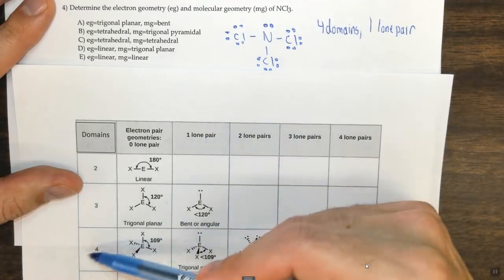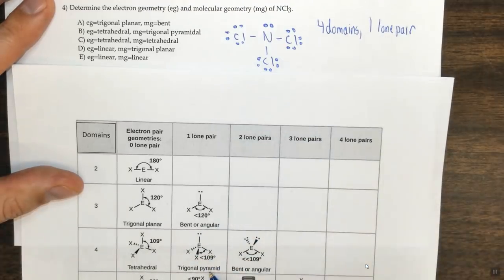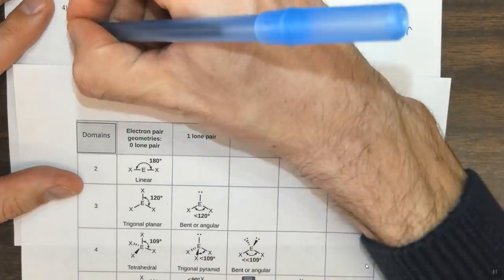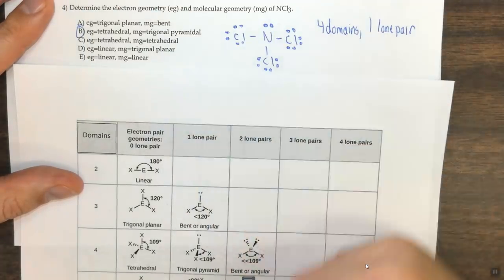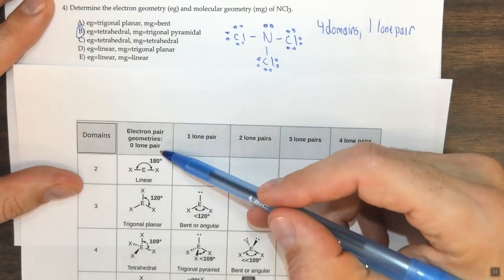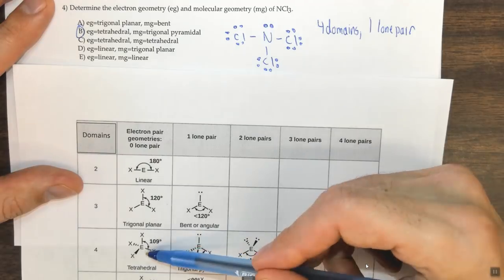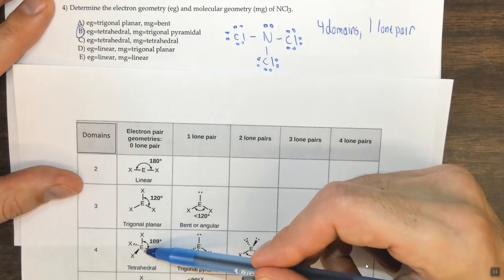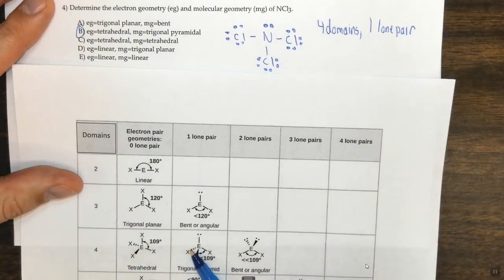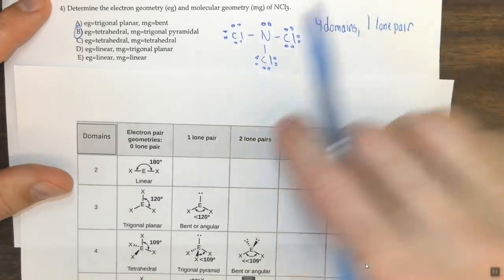So we go to 4 domains, 1 lone pair, and we find that it's trigonal pyramid. They write that as trigonal pyramidal. So the electron geometry is tetrahedral. The electron geometry always comes out of this column. It says electron pair geometries. They're the same if there's no lone pairs, molecular geometry and the electron geometry. In this case, there's 4 domains, so it's tetrahedral, but there is 1 lone pair. So we go over to 1 lone pair, and we get trigonal pyramidal as the molecular geometry.